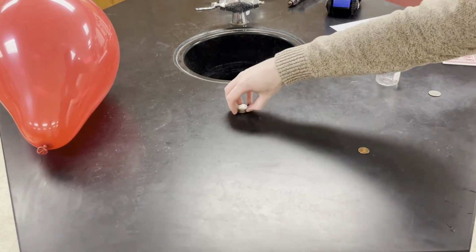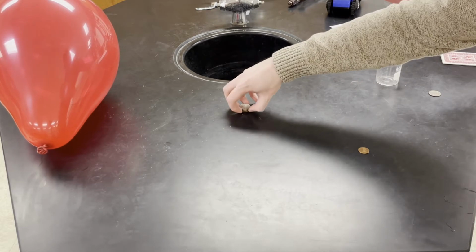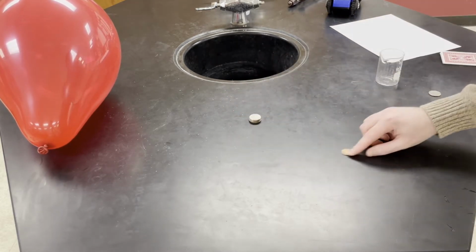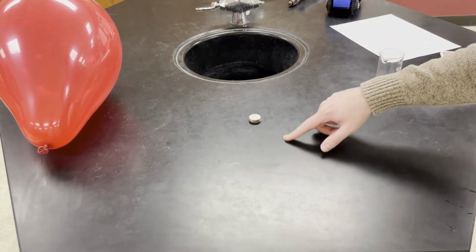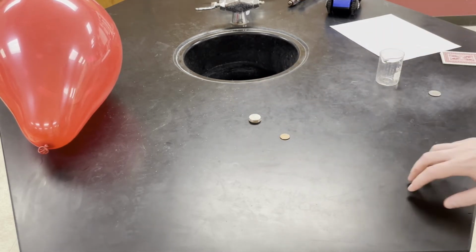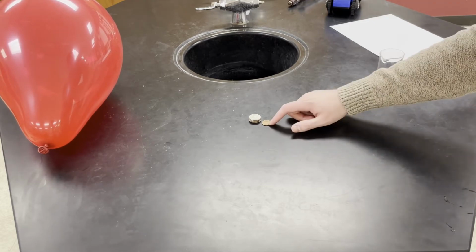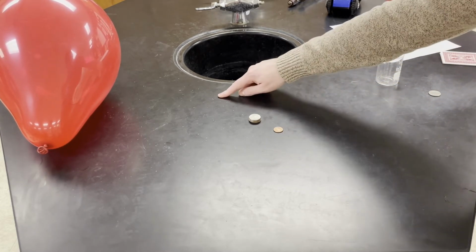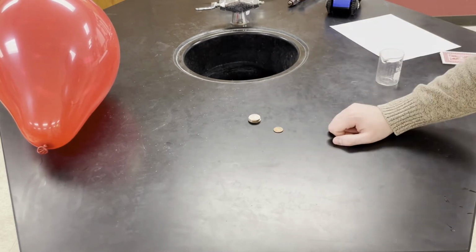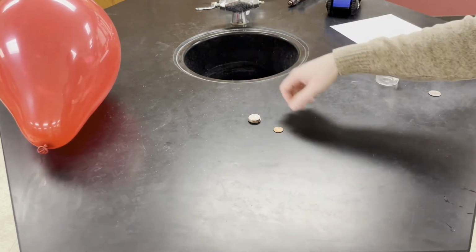What I've got here is a stack of 5 quarters lined up here, and I've also got a penny here. In comparison, this stack of 5 quarters has a lot more mass than this penny here. Now what I'm going to do is slide this penny at this stack of quarters and see if I can knock the bottom quarter out without letting this stack tumble over and fall.